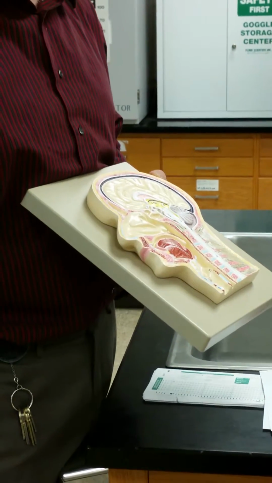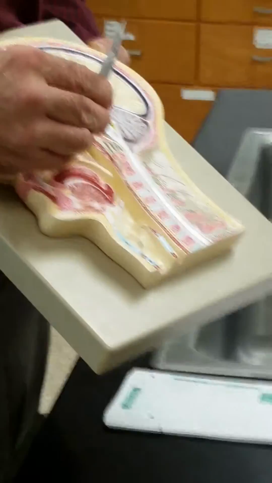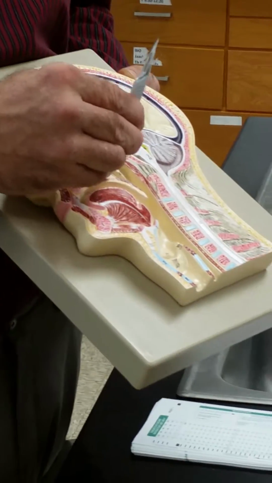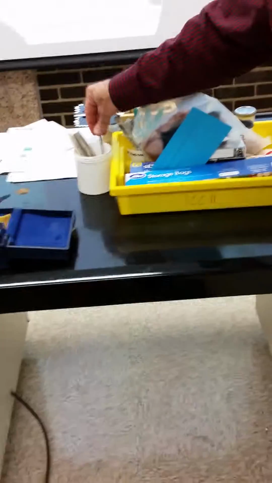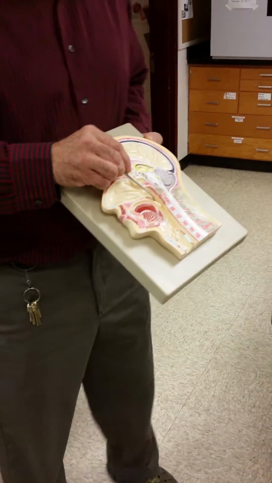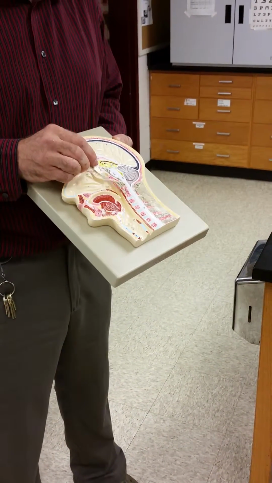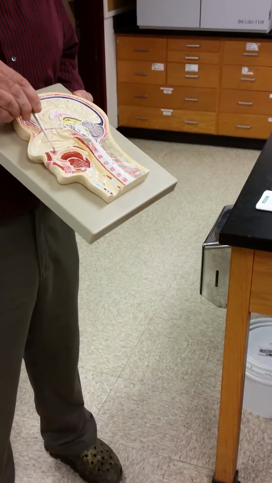What's next? Hard palate and soft palate. Okay, your hard palate has the maxilla and palatine bone overlying it. That's your hard palate. Your soft palate is right here. Your soft palate doesn't have a bone over top of it. Hanging off your soft palate is your uvula, the punching bag in the back of your throat. So this is soft palate, this is uvula, this is hard palate.